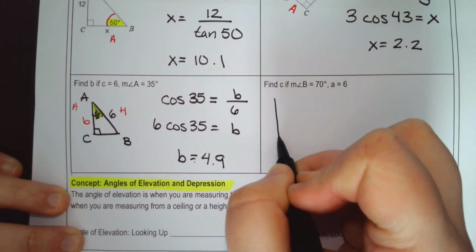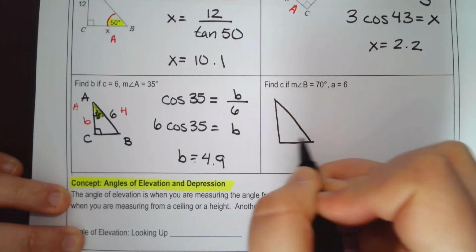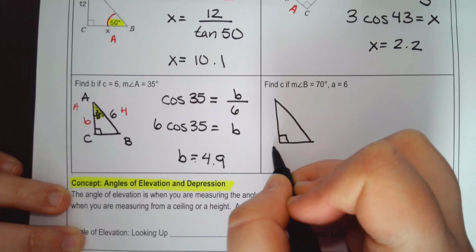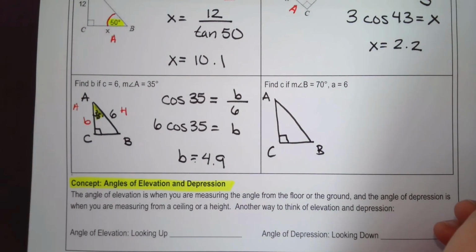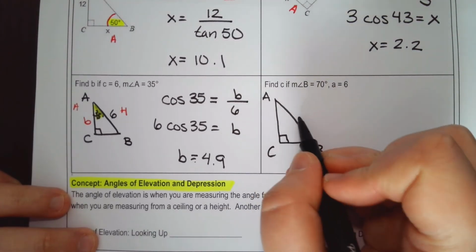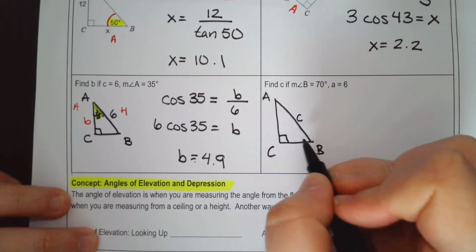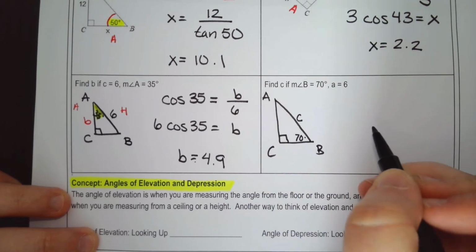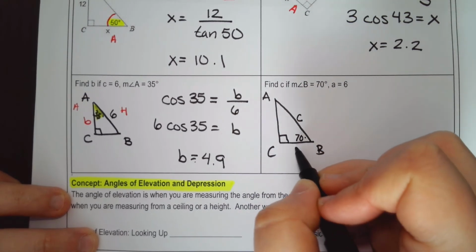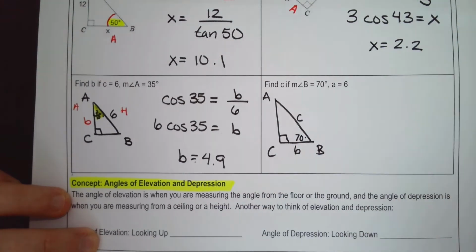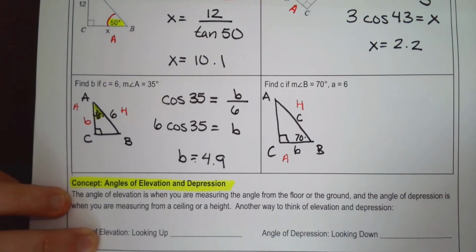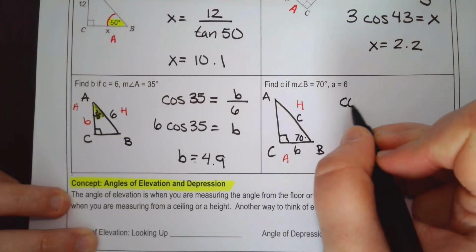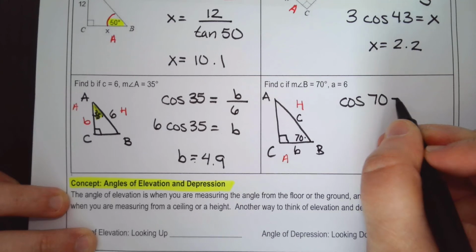Here, I'm going to draw another one. All my right triangles are going to look the same. I have them all labeled the same. It's just the easiest. Pick a right triangle that you like. So we want to find c, which we know is our hypotenuse. Angle B is 70 degrees, and a is 6. Well, looks like we have another adjacent hypotenuse. So this is going to be another cosine. I did not do this on purpose.